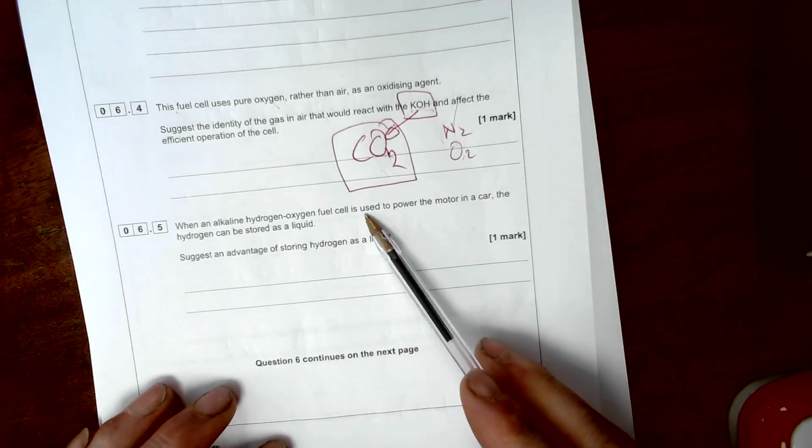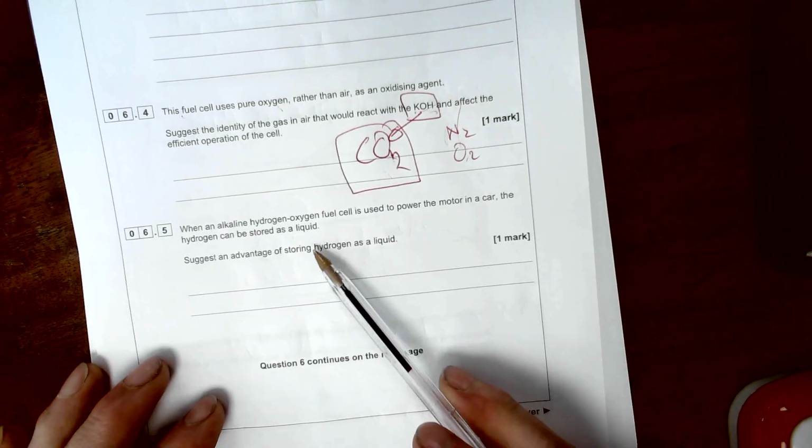When an alkaline hydrogen-oxygen fuel cell is used to power the motor in a car, the hydrogen can be stored as a liquid.